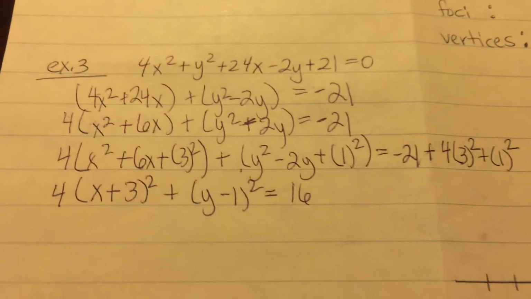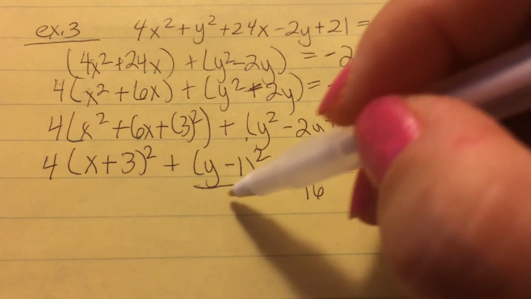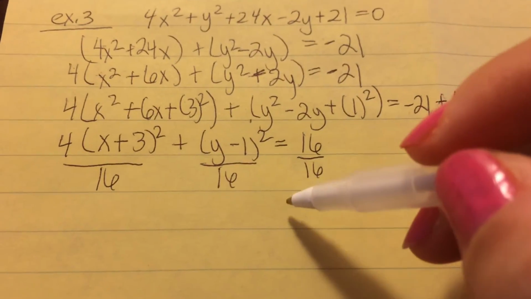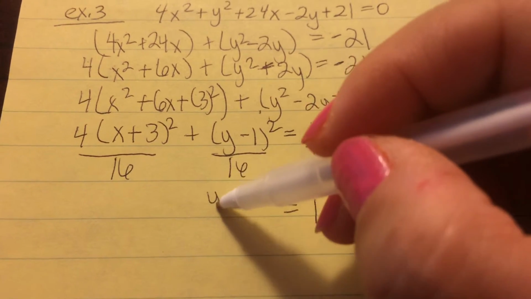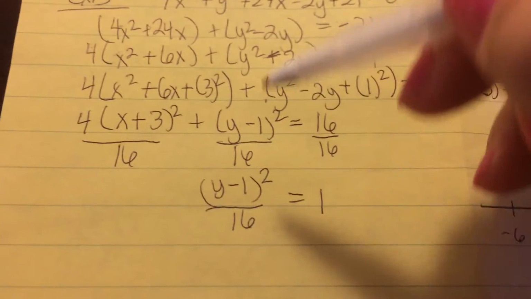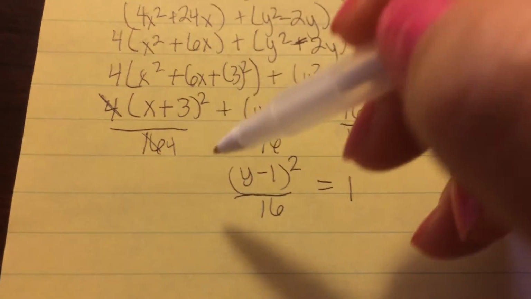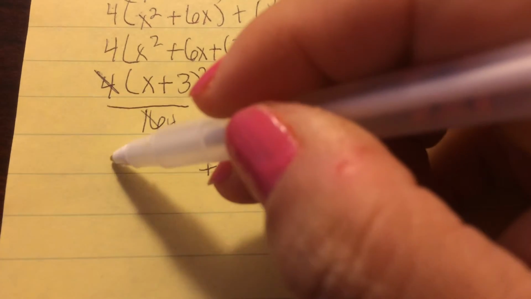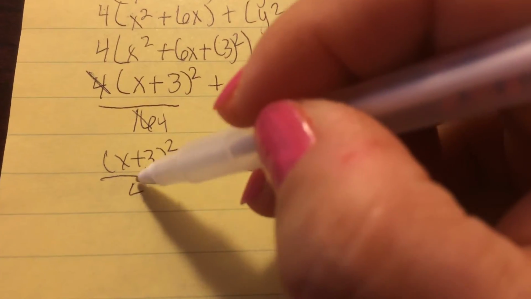So again, we can't have 16 by itself out here because we want it to equal 1. So we want to divide everything by 16 on both sides. Divide by 16, so this equals 1, which we want right there. This right here, we can't reduce, so we keep it the way it is, squared over 16. But on this one right here, I can reduce it because 4 goes into 16 4 times. So then I have x plus 3 squared all over 4 right there.